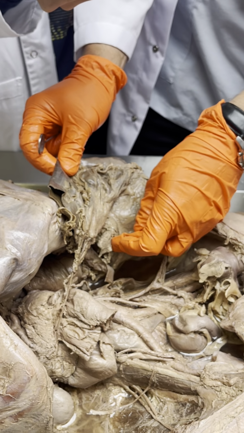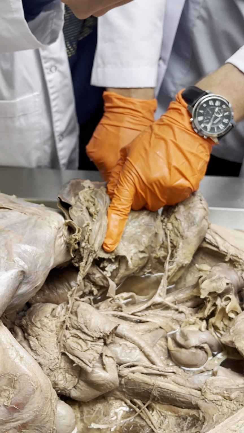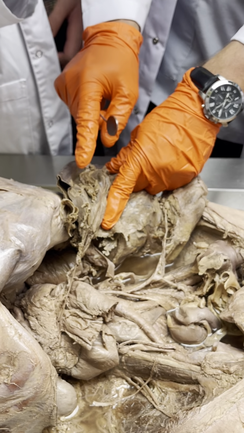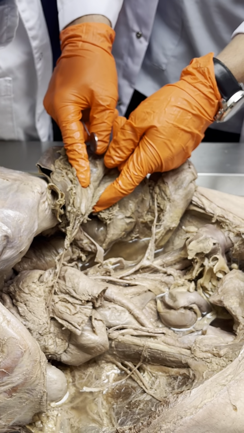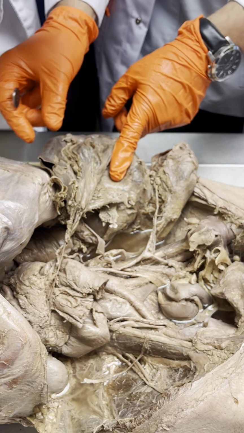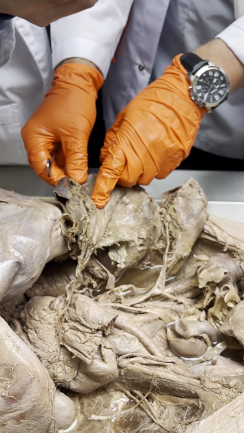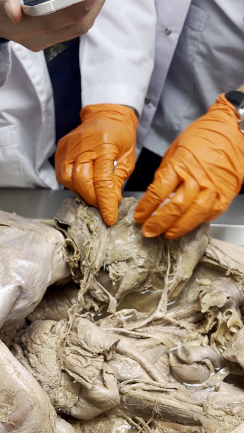Arch anastomosis here forms. So this is a critical point in the supplying system of the large intestine, because sometimes this artery is occluded and does not distribute the blood to the large intestine. So this is a very important part here.